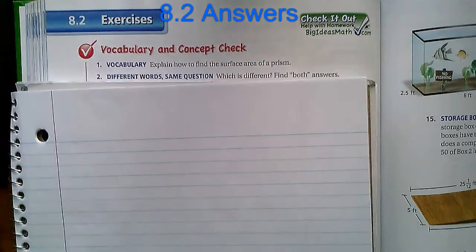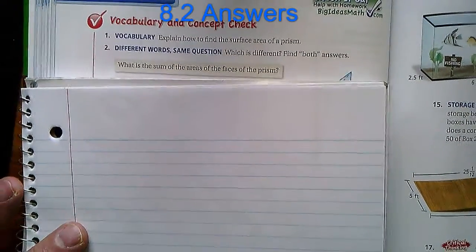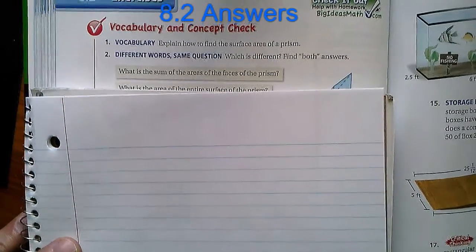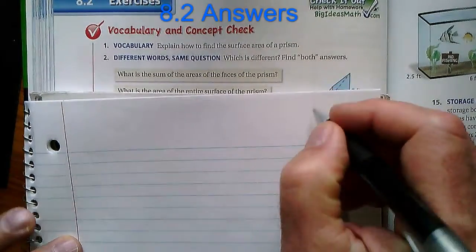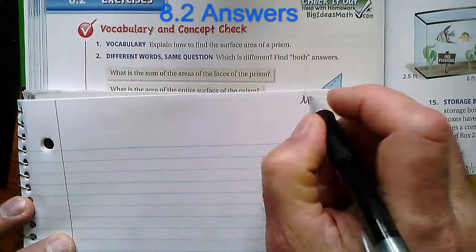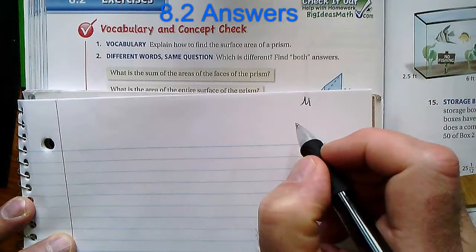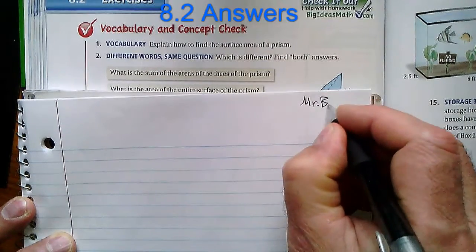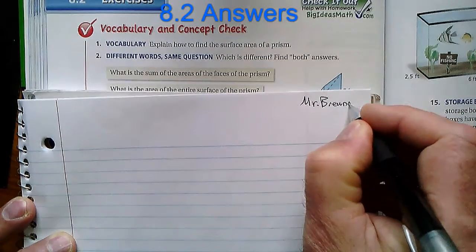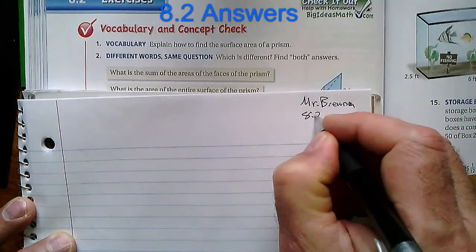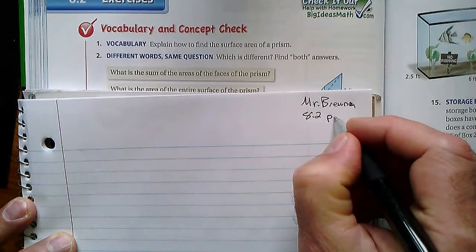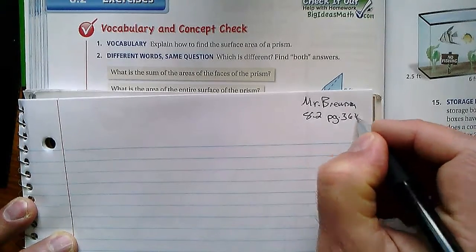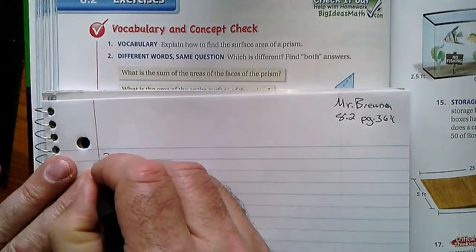I think this is a lot of work that we've done before. We did the two-dimensional geometry, and so this is only adding what we've done before. So I'm going to write my name. I hope you'll do this. Please don't try to do this without doing your work, Mr. Brennan. And this is 8.2 on page 364. So we're going to start with number 2.